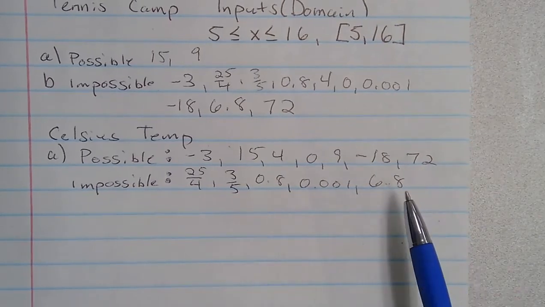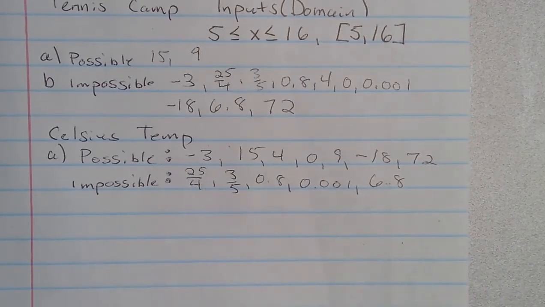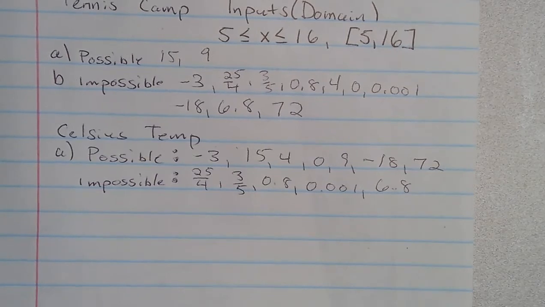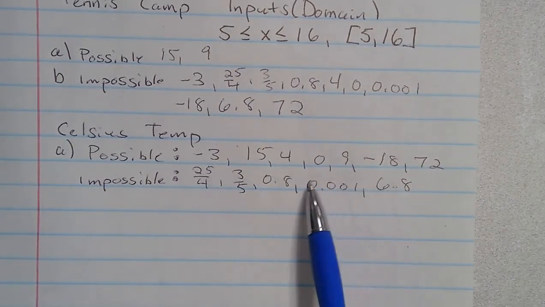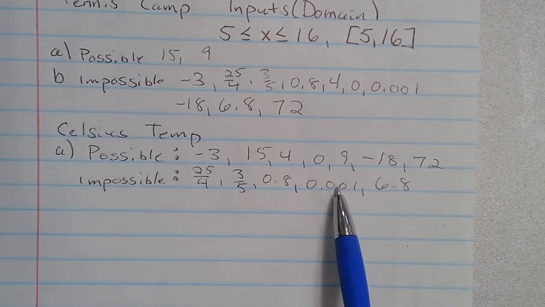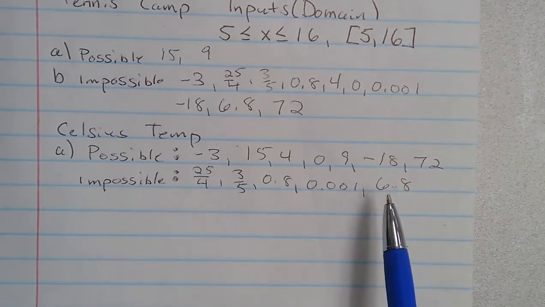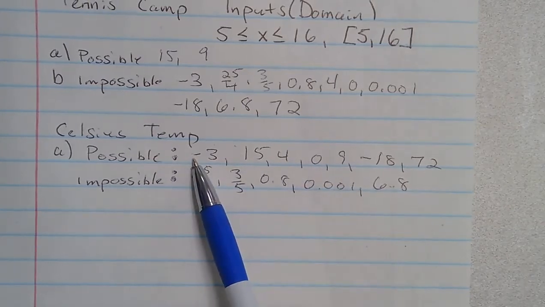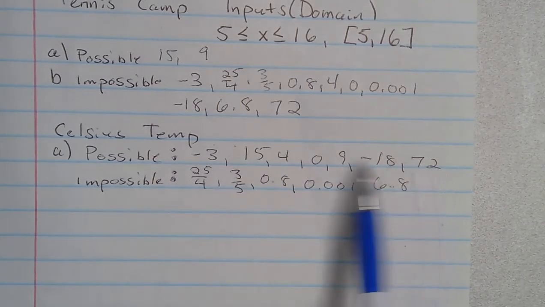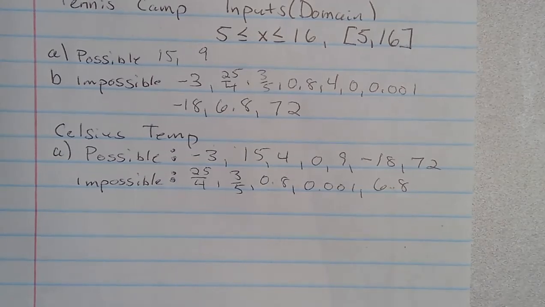You might have put 6.8 and some of the other ones as possible, which is fine. Technically, if you had technology that could measure the temperature to the nearest, say, 100th or 1,000th, that would be okay to have it be possible. But I put typically here are the possible inputs that you would have to output the temperature from Celsius to Kelvin.